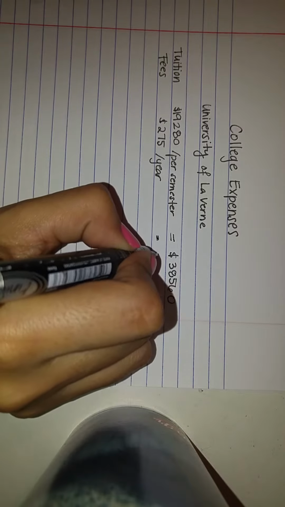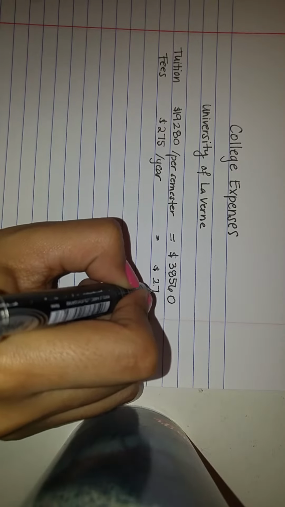Now the total amount of fees, now this varies for each student depending on the fees that they will be incurring over the entire year, but it is approximately $275 a year. And these fees include parking, lab fees, things like that. So obviously per year, that remains at $275.